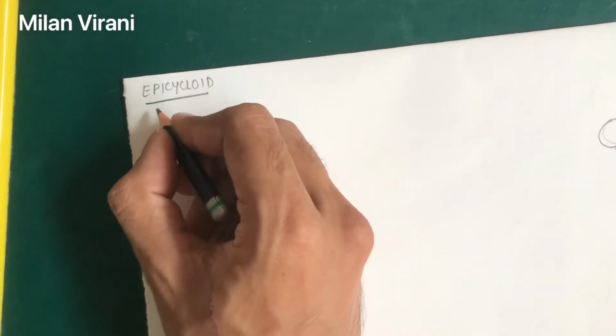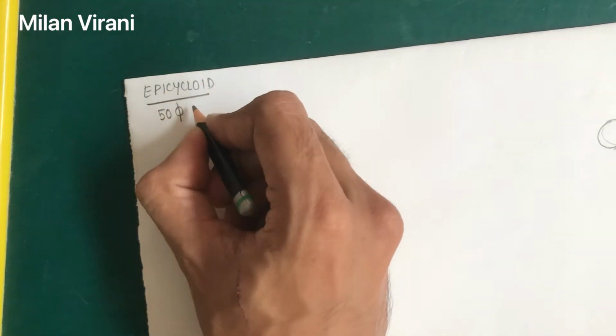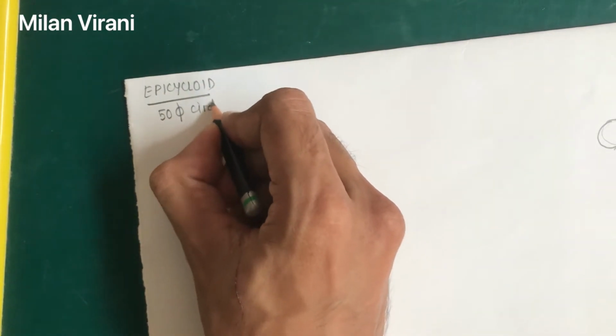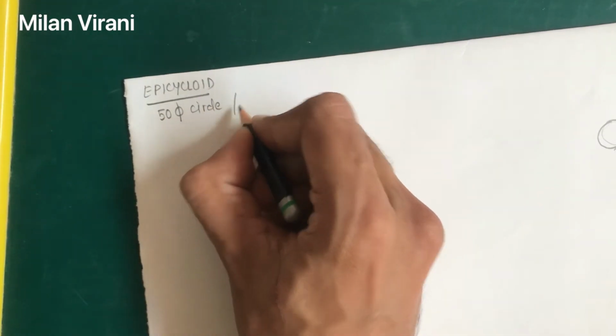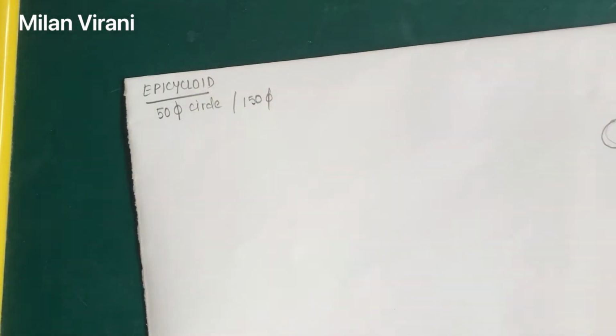Let's say in the question it is given that a 50 diameter circle rolls on another circle which has a 150 diameter, without slipping.